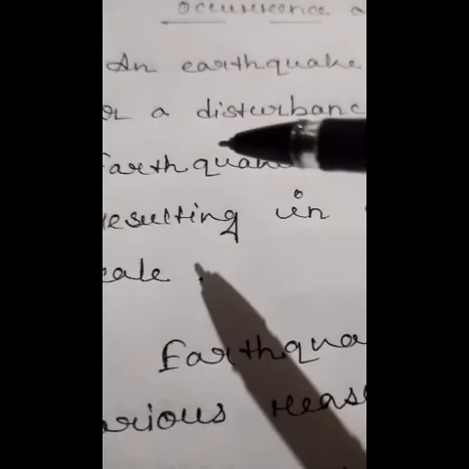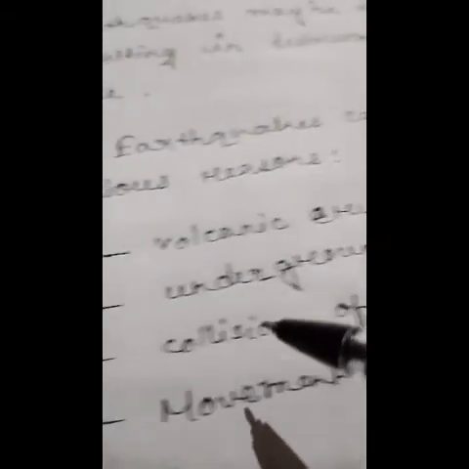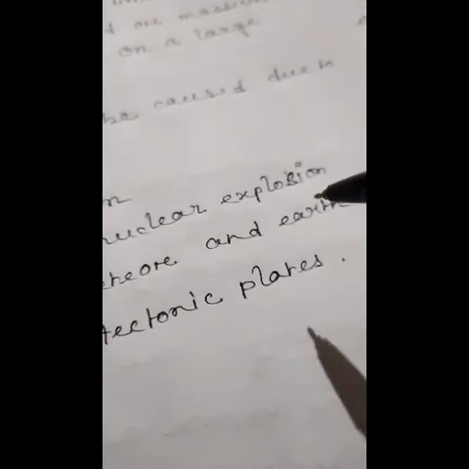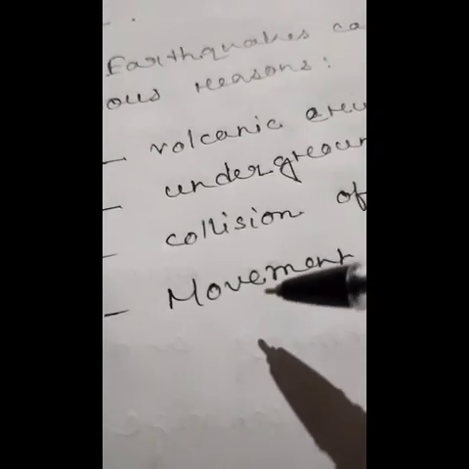Next, occurrence of earthquakes. An earthquake is a sudden movement or a disturbance in the lithosphere. Earthquakes may be mild or massive, resulting in destruction on a large scale. Earthquakes can be caused due to various reasons. The reasons are: number 1, volcanic eruption; number 2, underground nuclear explosion; number 3, collision of meteor and earth; and number 4, movement of tectonic plates.